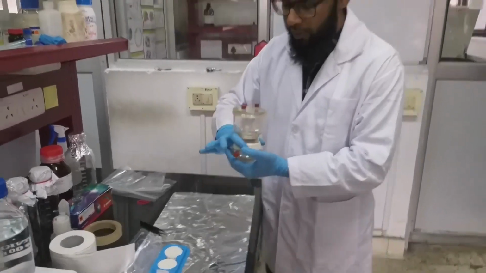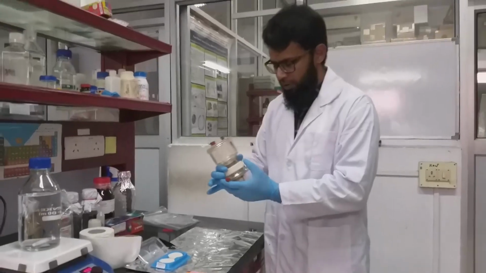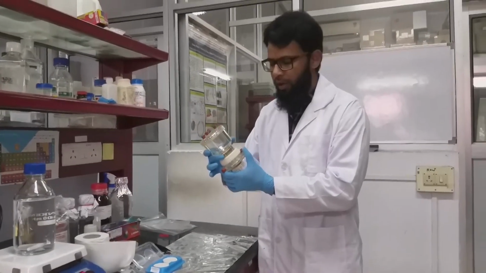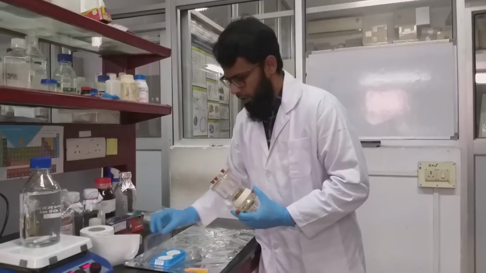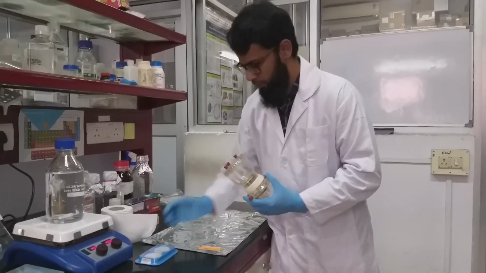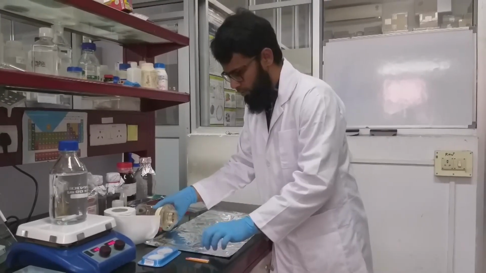We have to pack it closely so that it doesn't allow any leakage, and after this we have to put it for autoclave. This is an autoclavable bottle top filter.